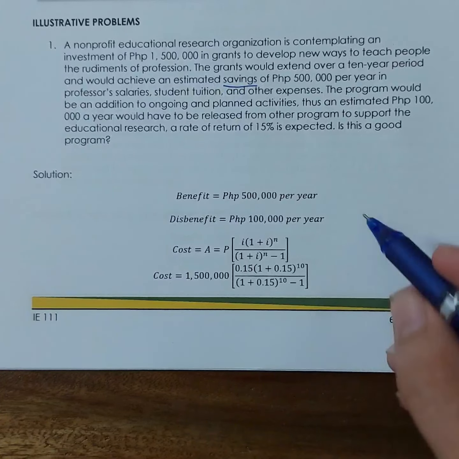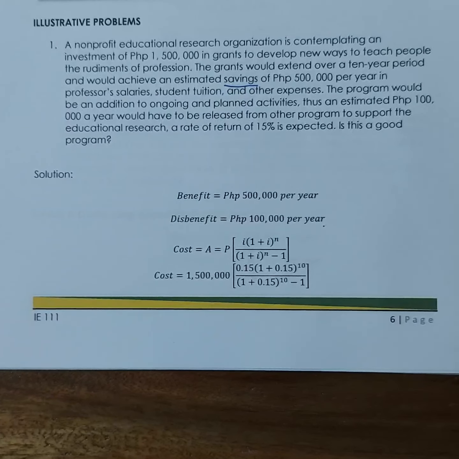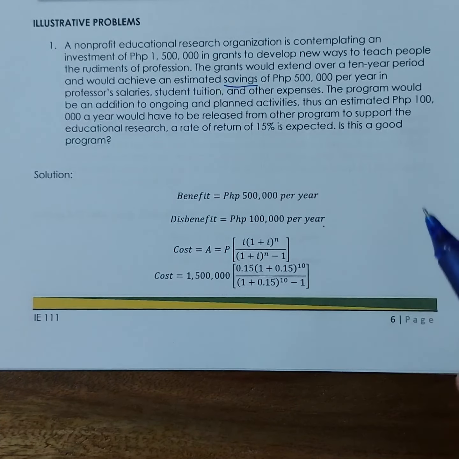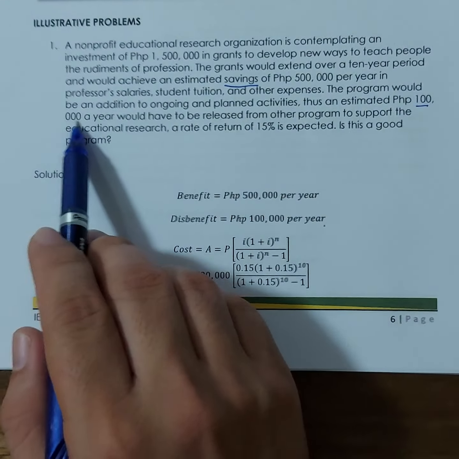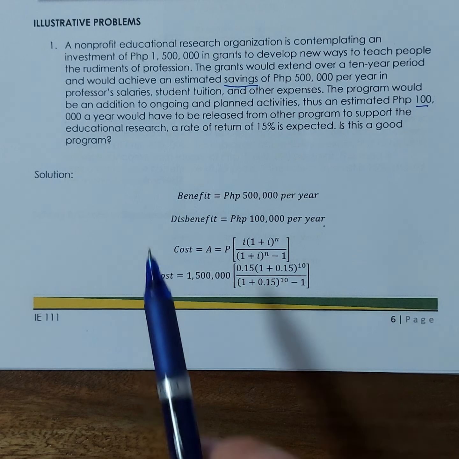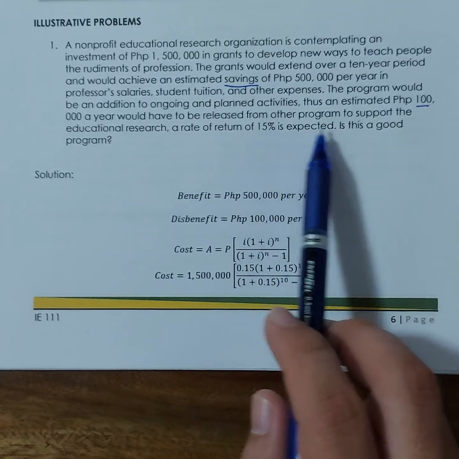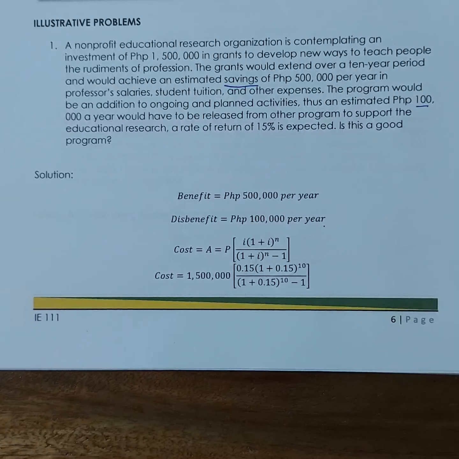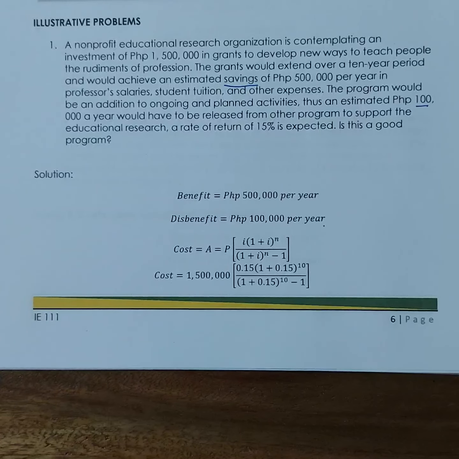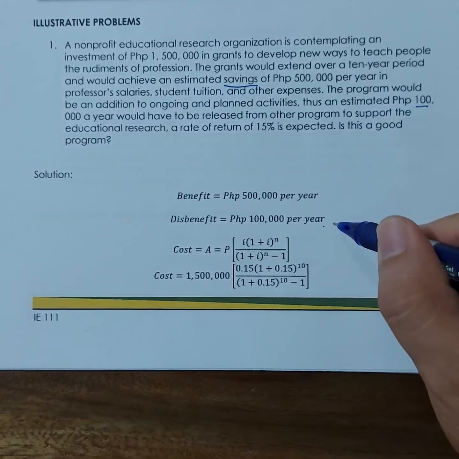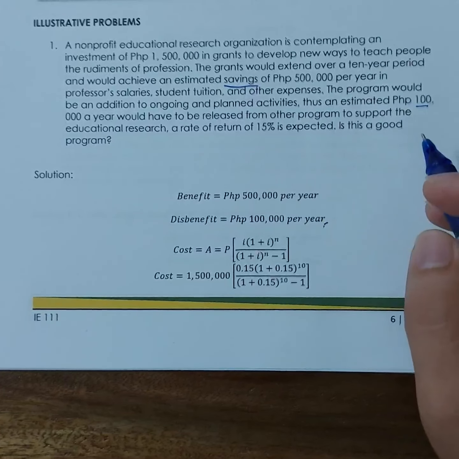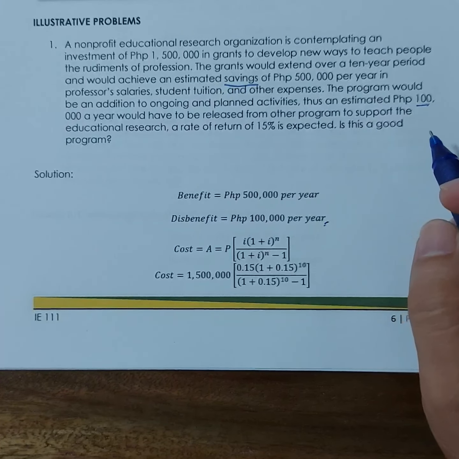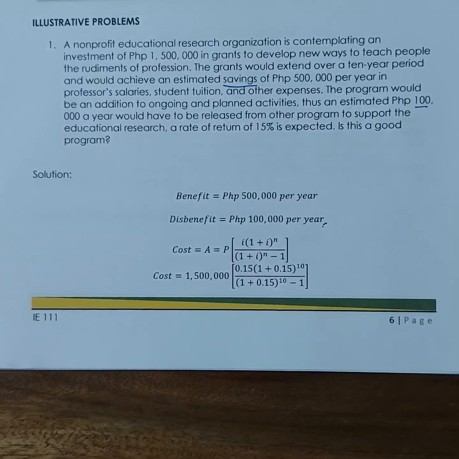Okay, since i-implement yung program, mag-shell out yung company ng 100,000 pesos a year. So sacrifice sila to be released from other programs. So babawasan nila ng budget yung ibang programs just to support the educational research. Okay, so that would be a disbenefit dun sa company. So we will list that as a disbenefit. So that is 100,000 per year.